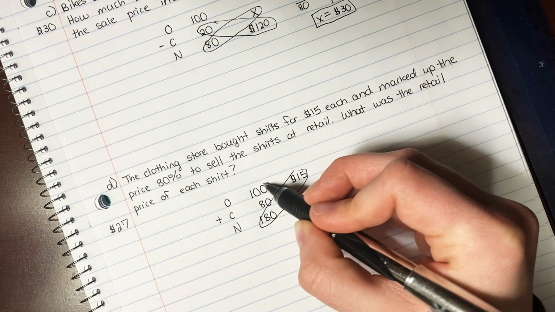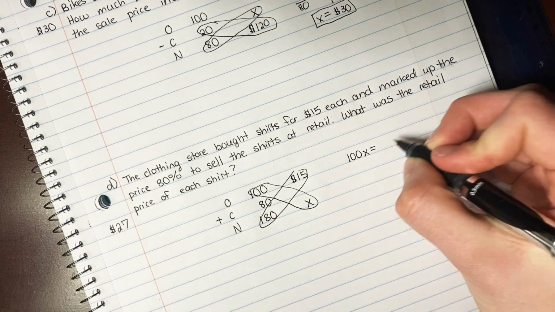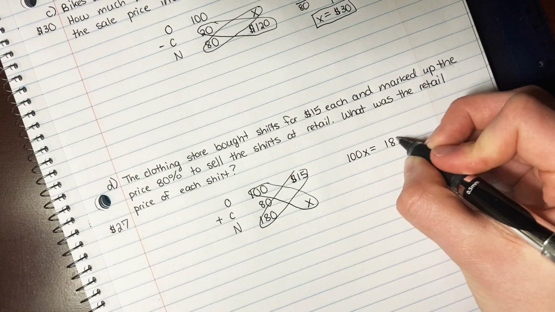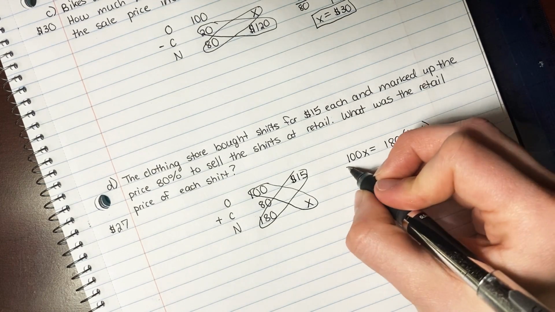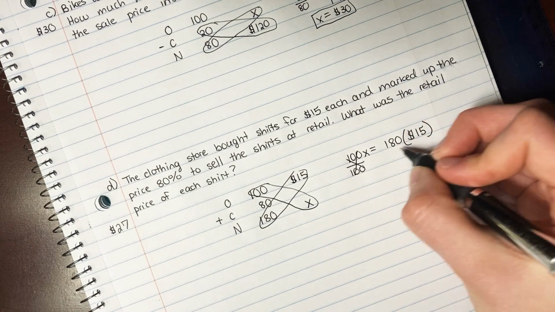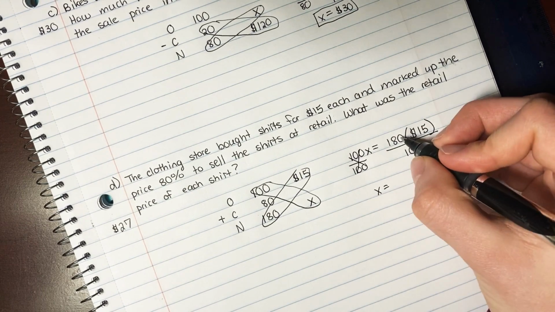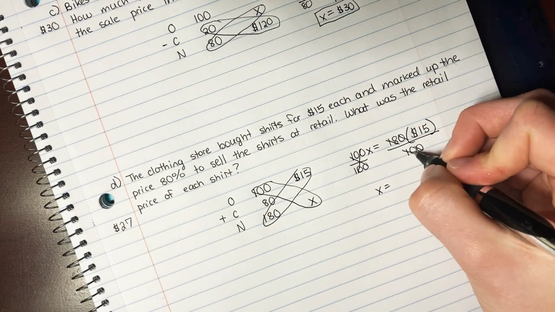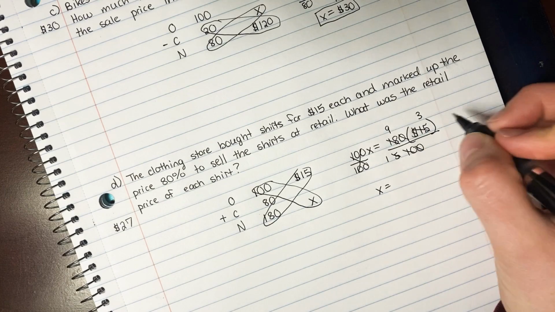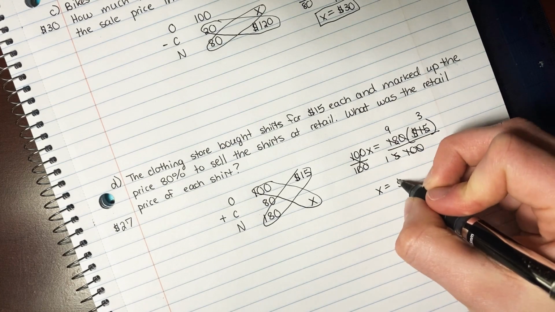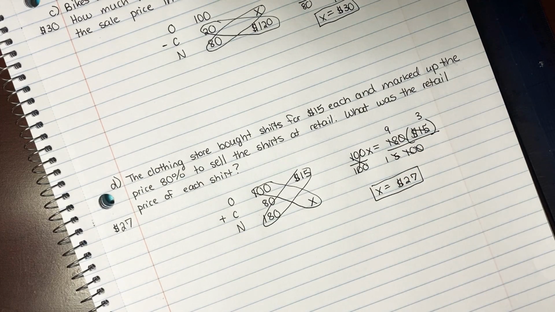All right, so let's do our cross products. 100x is going to be equal to 180 times $15. Divide both sides by 100. That'll cancel. We can cancel both of these by 2. And then 5 will go into 15 3 times. And then 3 times 9, that's going to be $27. All right, so there you go.